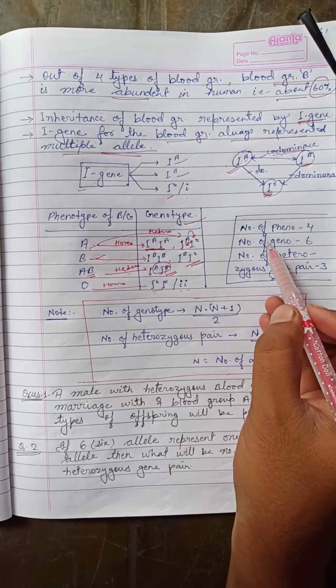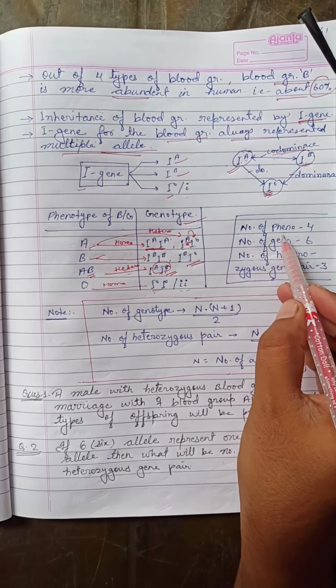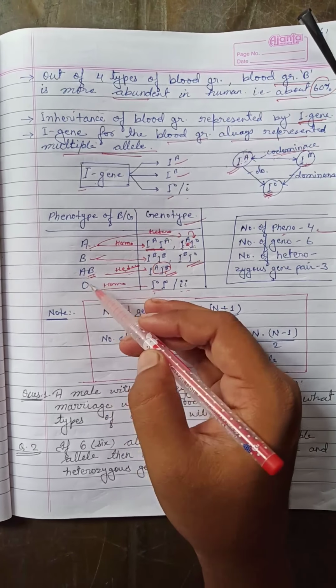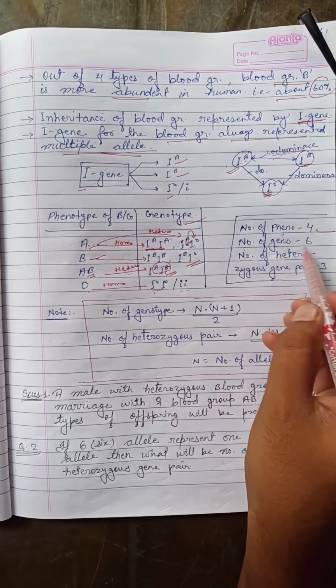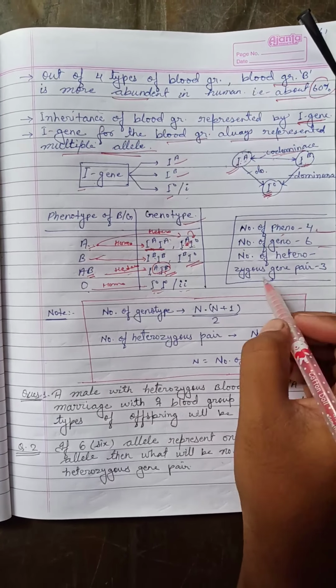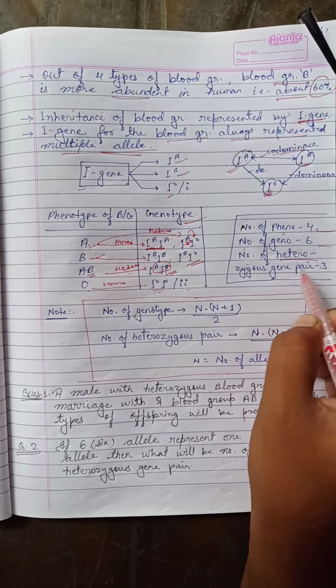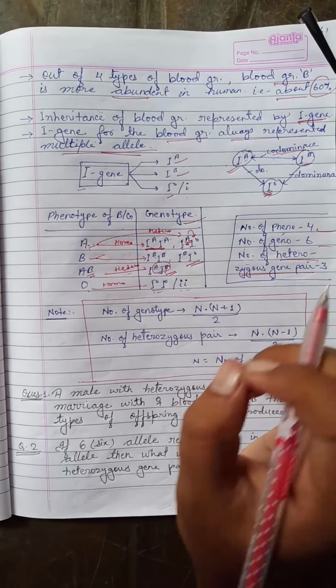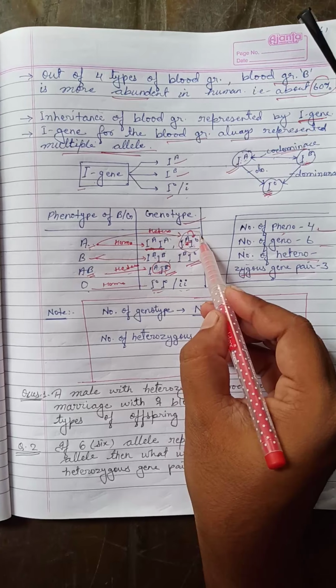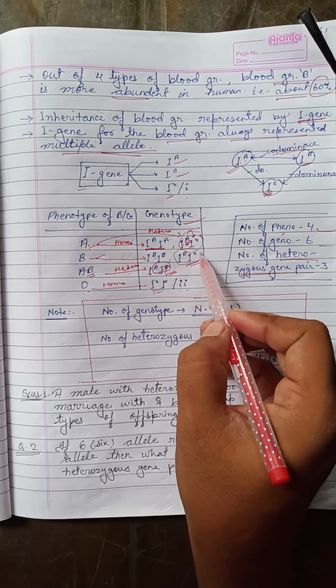Look at here some important points and important terms. The number of phenotypes will be 4: blood group A, blood group B, AB and O. The number of genotypes will be 6. That means 1, 2, 3, 4, 5 and 6. And the number of heterozygous gene pairs. This is heterozygous condition 1. This is heterozygous condition 2.